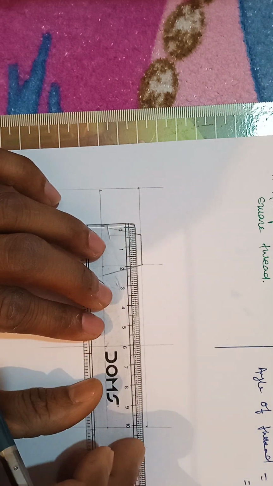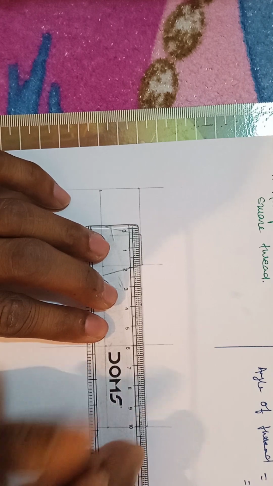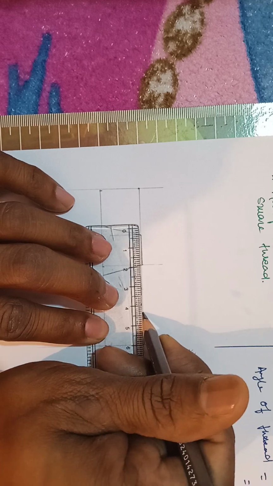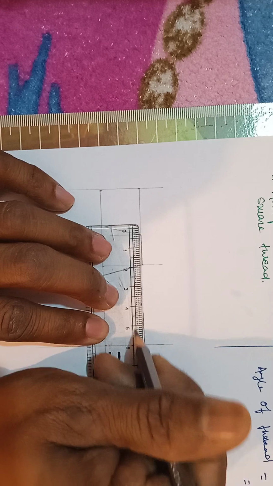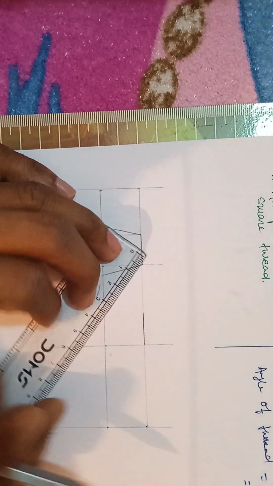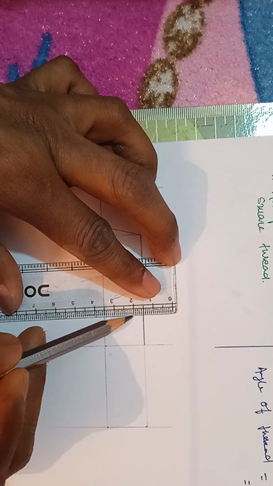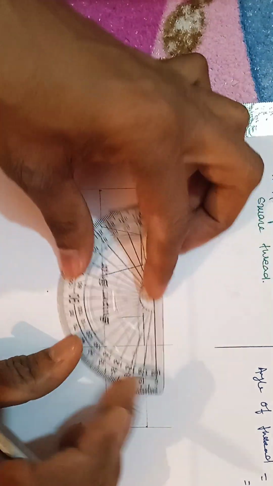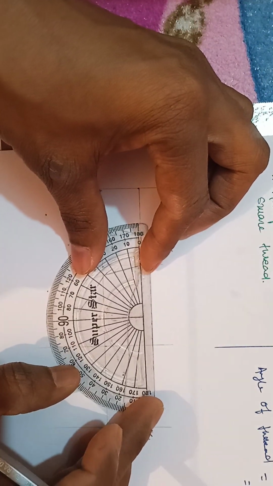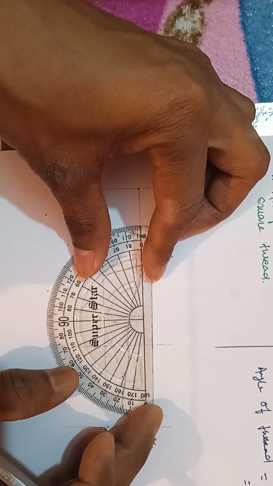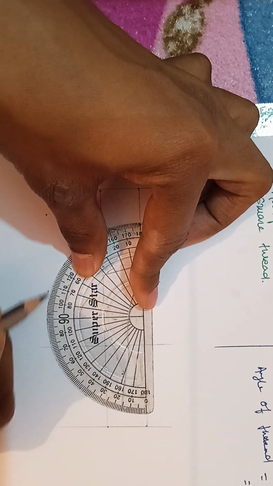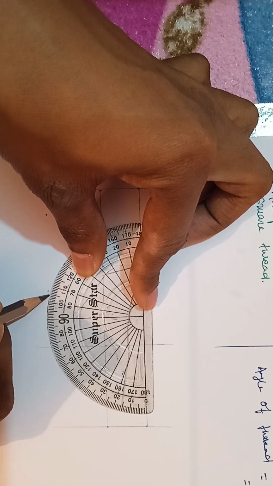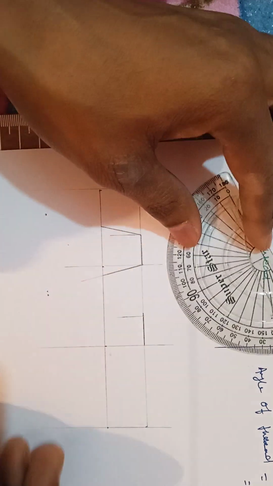On the next thread also we will take the upper thickness as 15 mm. We are going to darken this portion, up to this point, 10 plus 5, 15. Again draw a very light line vertically downward. Again we take an angle of 14.5 degrees: this is 10 and this is 5, in between 14.5.